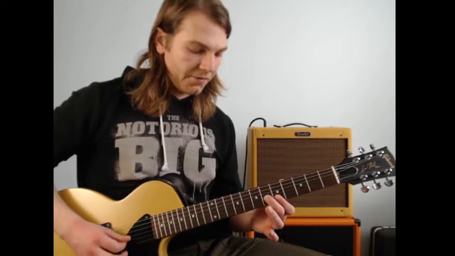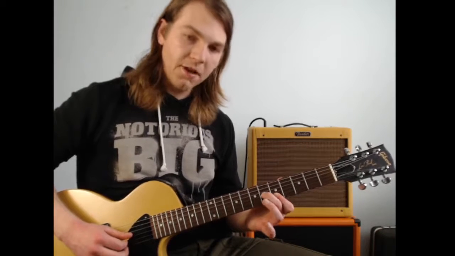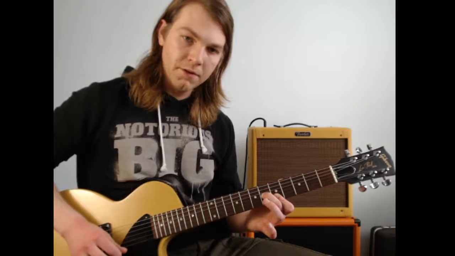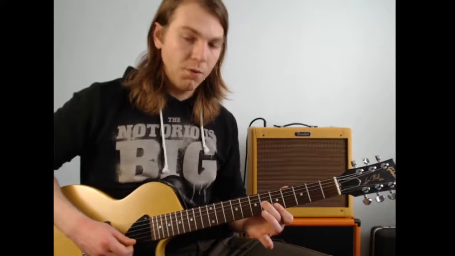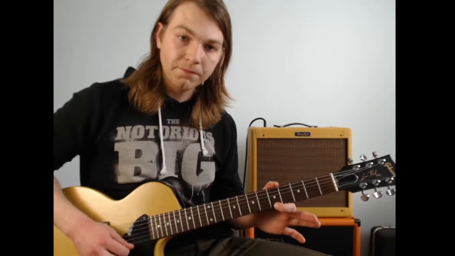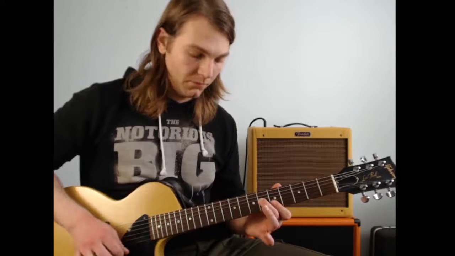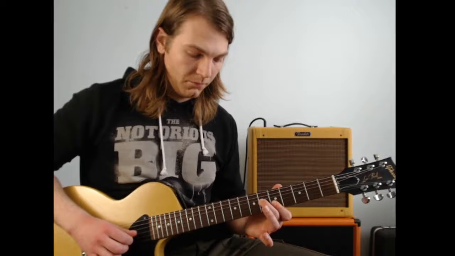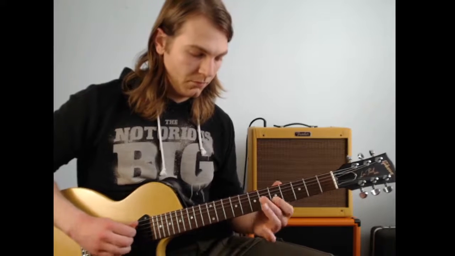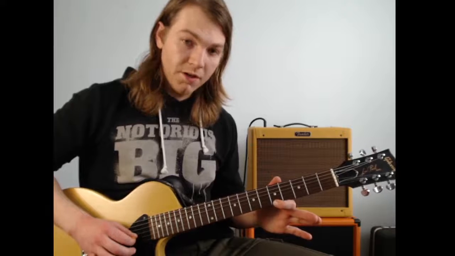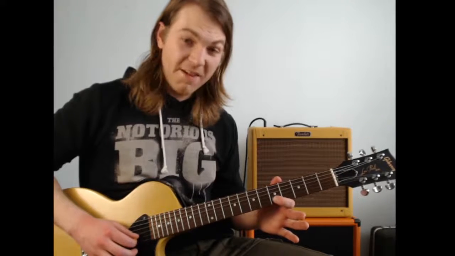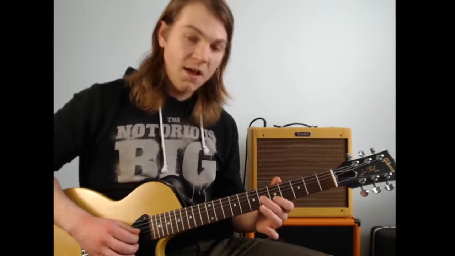And then with our second finger, we're going to play 6 of G. So that's our major triad shape with the root on the E string. So it goes root, fifth, third.